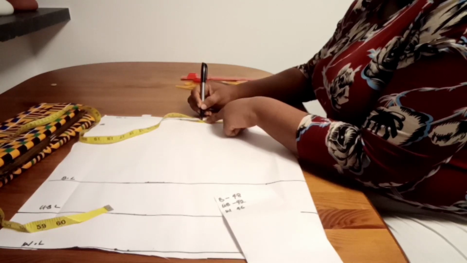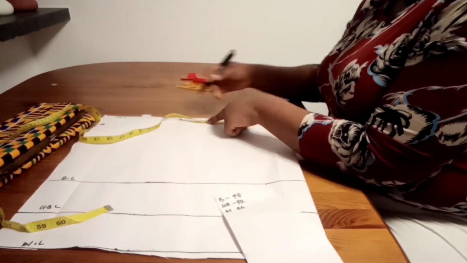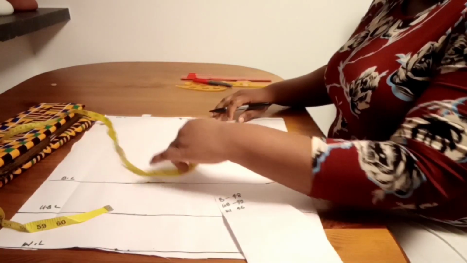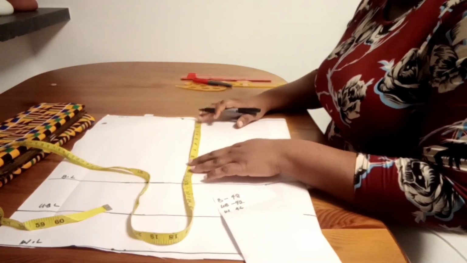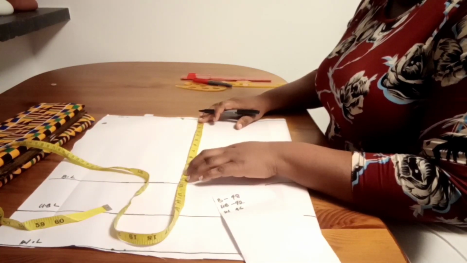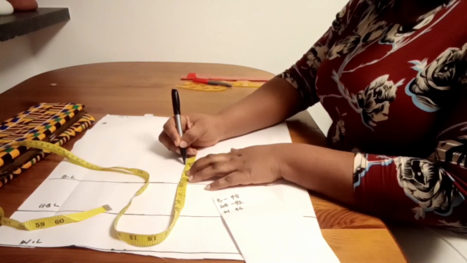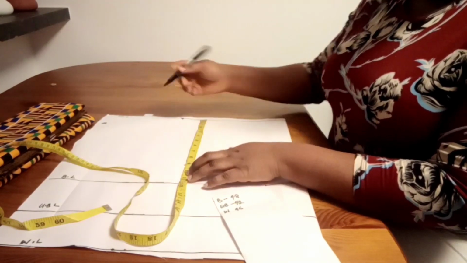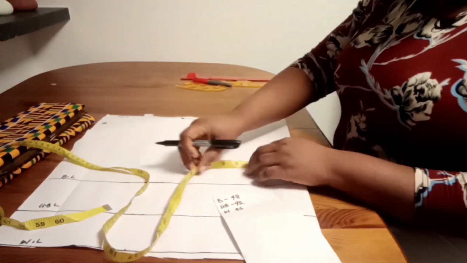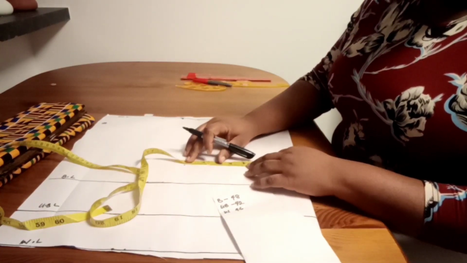The shoulder measurement I'm working with is 16 inches. 16 into 2 will give me 8. So I'll be adding ½ inch to it for the sewing allowance. So from the 8.5 inch, I'll determine my armhole. The armhole of 9 inches.